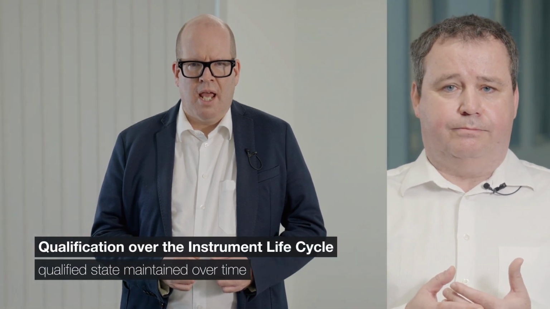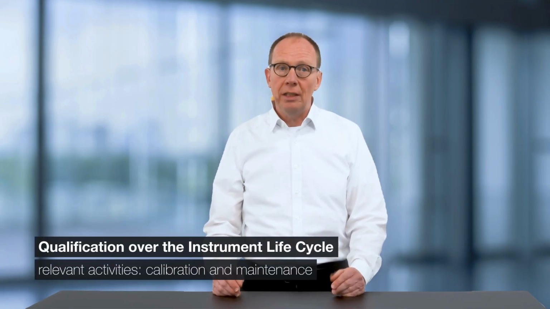And Georg, what is needed to keep an instrument qualified over the entire instrument lifecycle? Qualification is not a one-off process, but plays a role over the entire life cycle of the device. This means the instrument must be kept in a qualified condition. Axel, I know you have a big focus on balances. How is it done? Balances can be held in a qualified state by regular maintenance and calibration, where it is shown that the instrument works properly and within its tolerance limits.